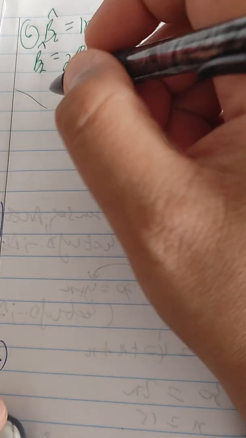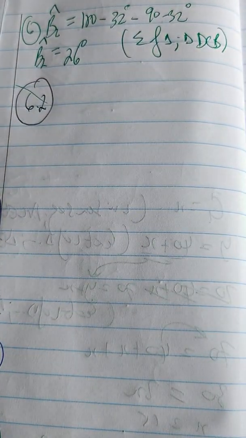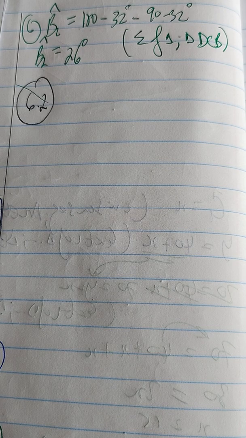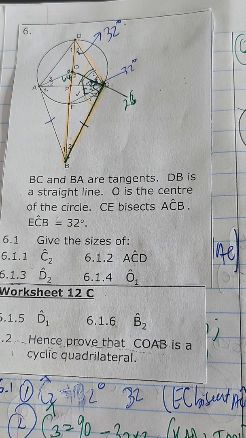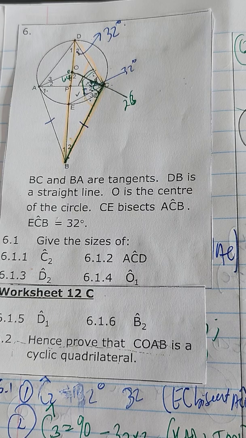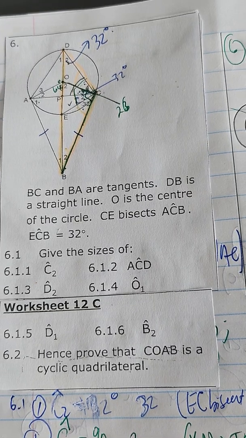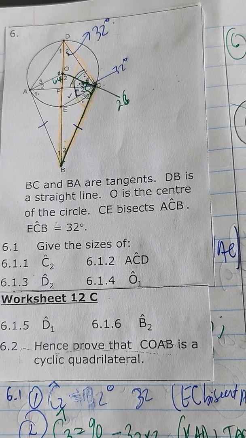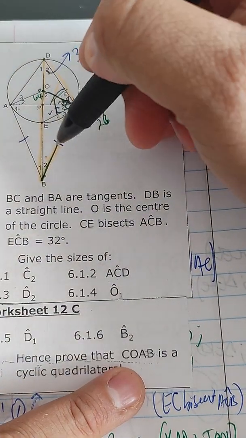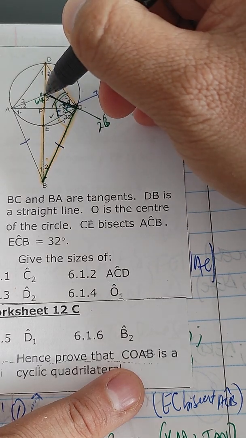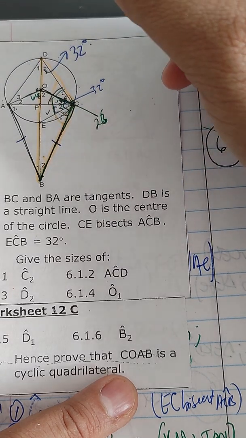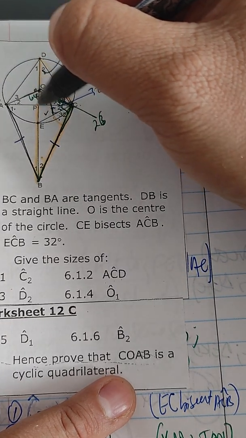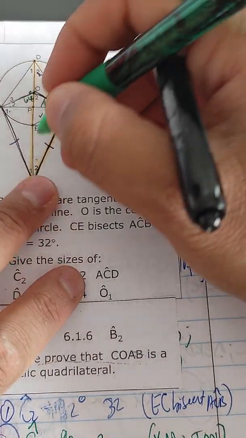Let's look at 6.2. Let's go black. Okay, 6.2, they want to say, hence prove that COAB is a cyclic quad. So to prove something is a cyclic quad is one of three things. Either the butterfly, which I think will be the case here, because I've got a lot of lines here, or opposite angles are supplementary, or exterior angle equal to the interior opposite angle. So again, they're looking at C, O, A, B. So it's this quad here.